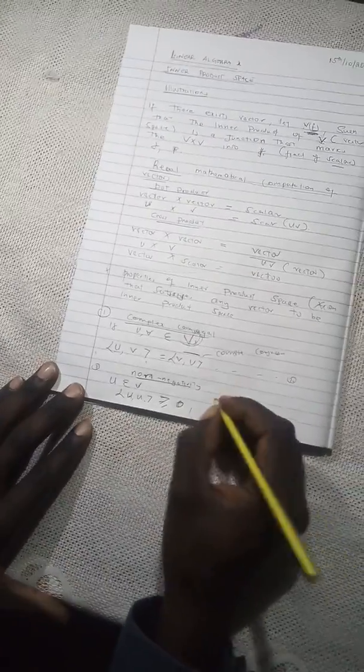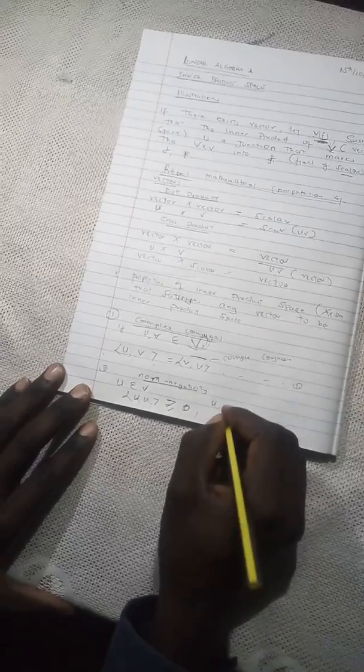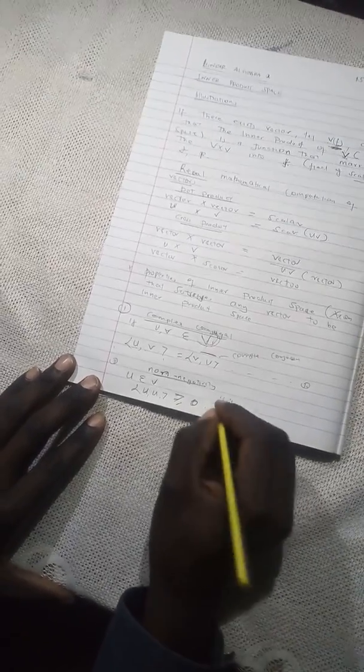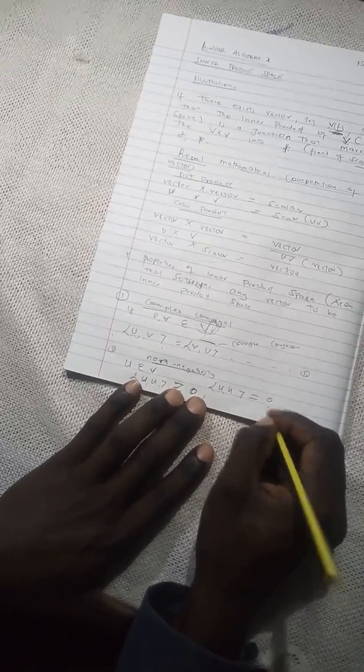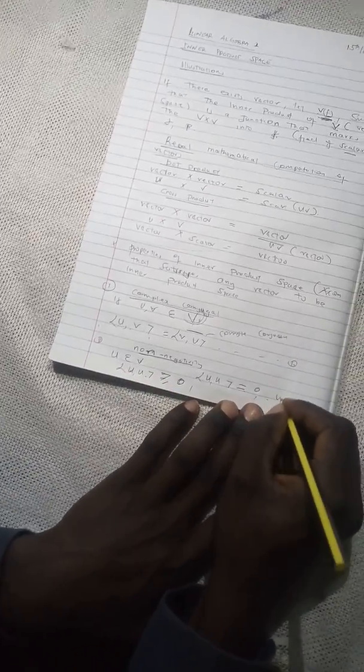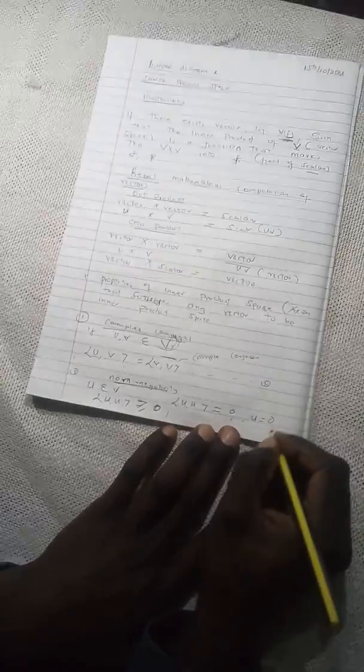What does that mean? It means if u exists in V, and you get the product of u and u, it must be greater than or equal to 0. And u dot u is equal to 0 if and only if u is equal to 0.